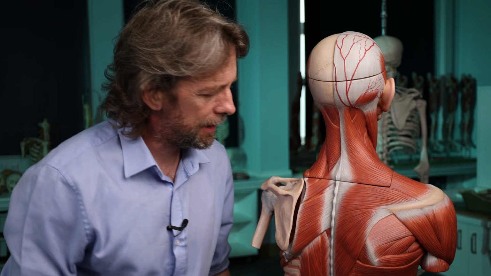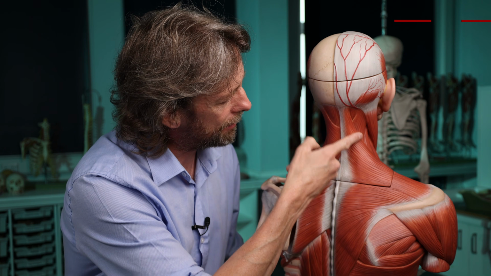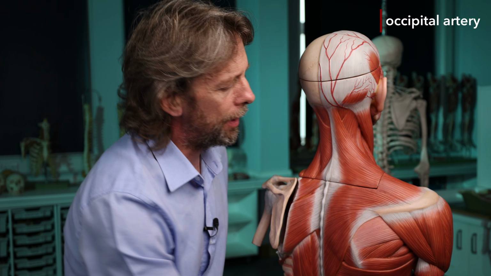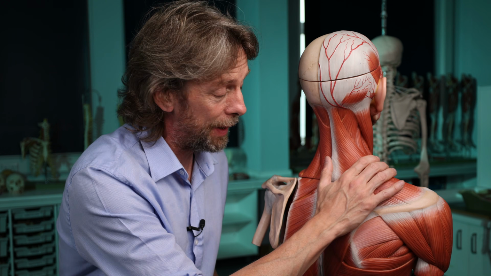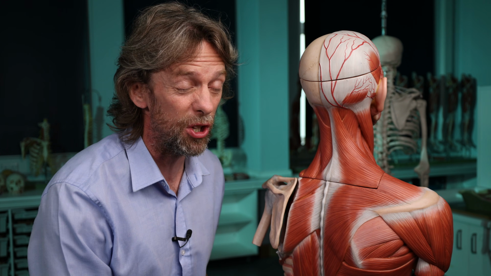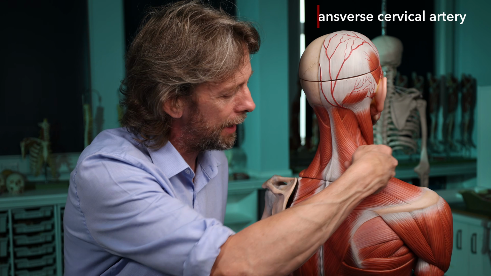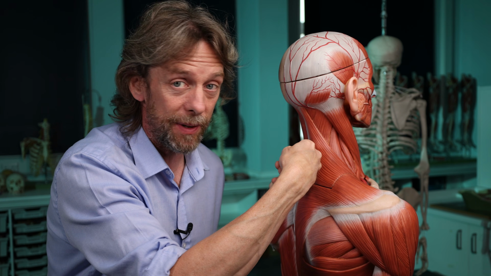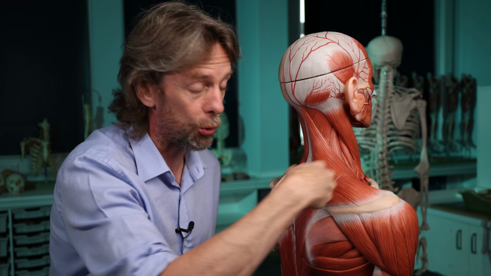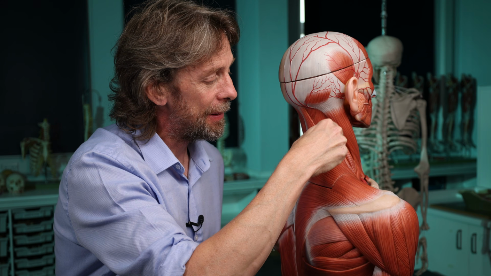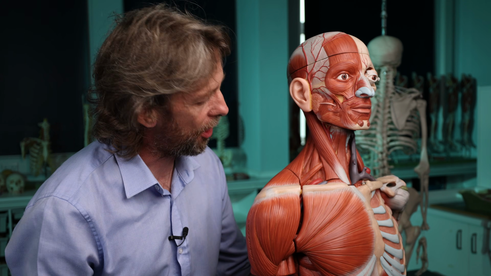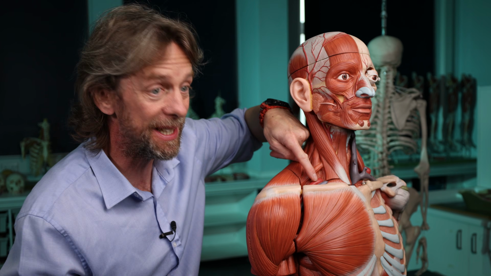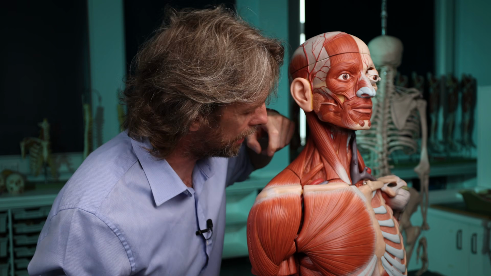Blood supply to trapezius, well, I mean up here we have the occipital artery, but blood supply to the trapezius is generally described as through the transverse cervical artery. So an artery around here in the neck. The transverse cervical artery gives off superficial cervical artery, dorsal scapular artery. The transverse cervical artery is itself a branch of the thyrocervical trunk, which is a branch of the, are we medial enough?